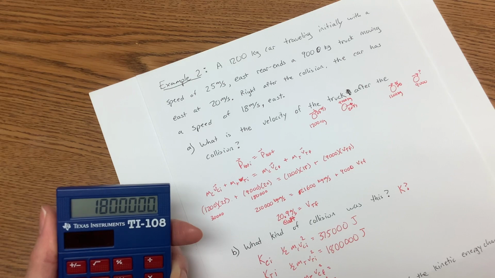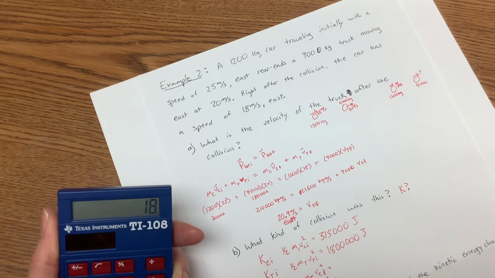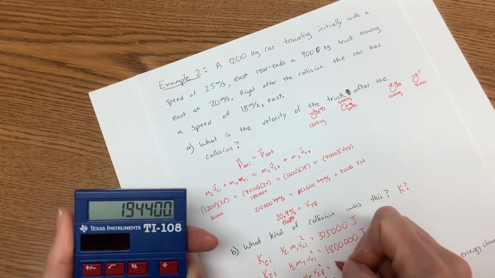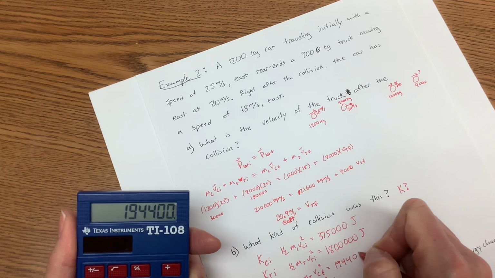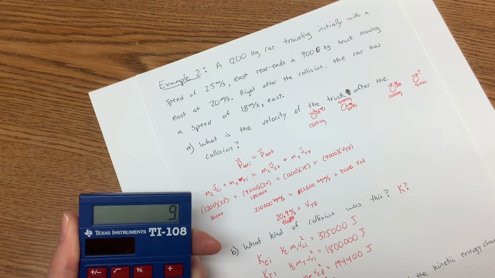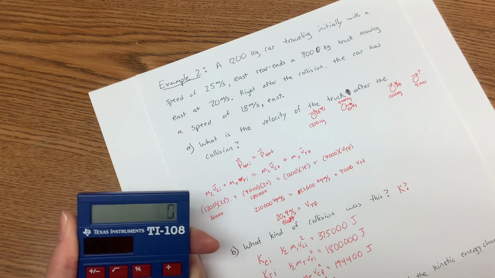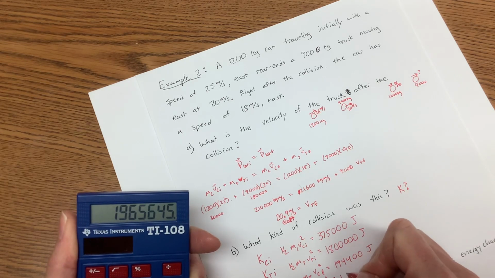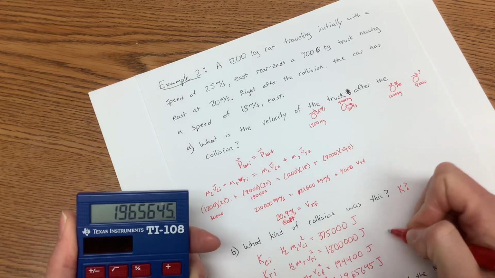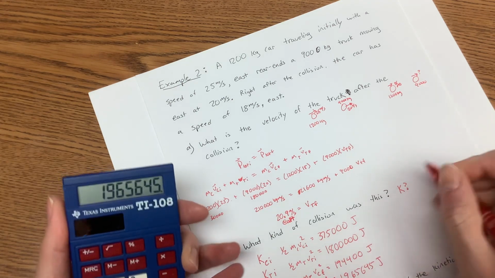And then we've got, what did we go down to? 18 times 18 times 1,200 times 0.5. 194,400. And 20.9 times 20.9 times 9,000 times 0.5. 1965645. So the truck gained some energy, but the car lost a bunch.